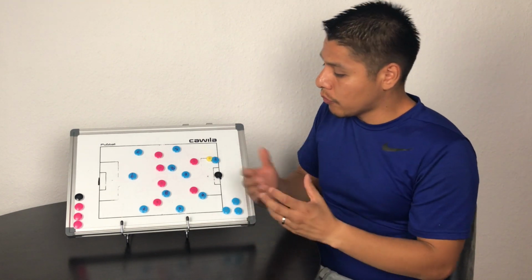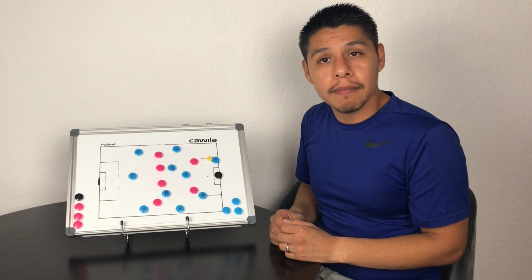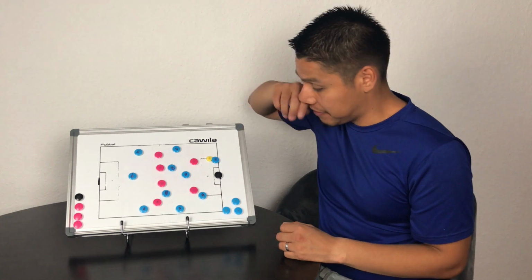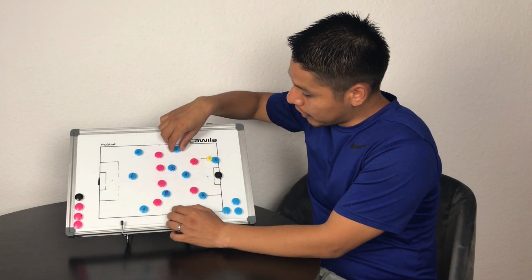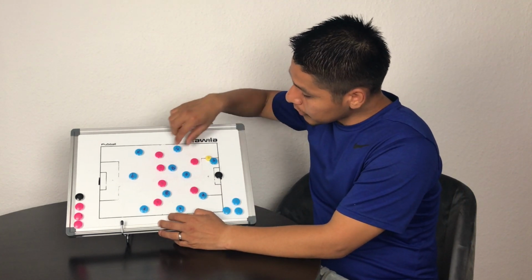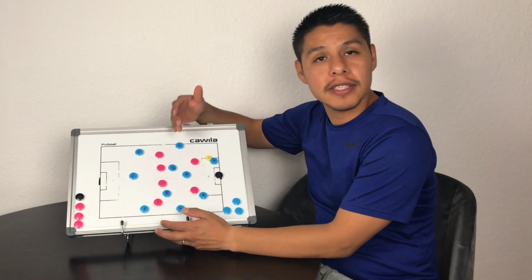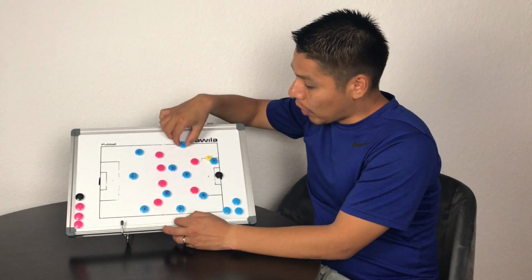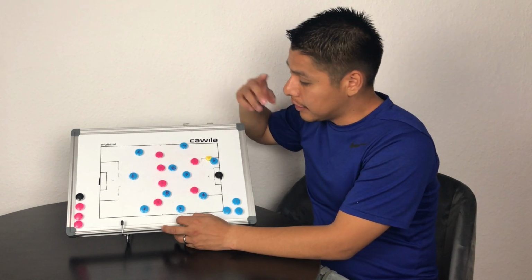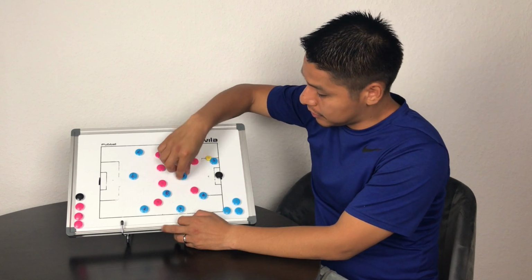But yeah, now working on the outside backs, or the defensive left and right defender, I mean. So when do they run? When do they stay? What kind of runs are they making? And yeah, let's take a look.